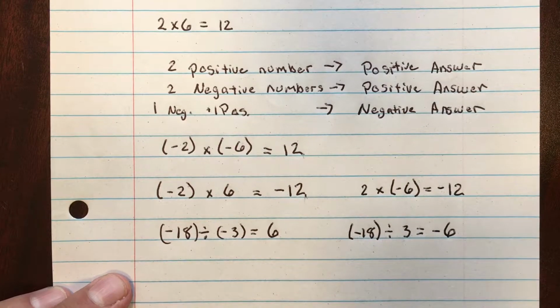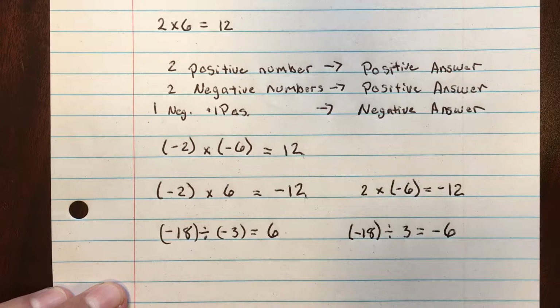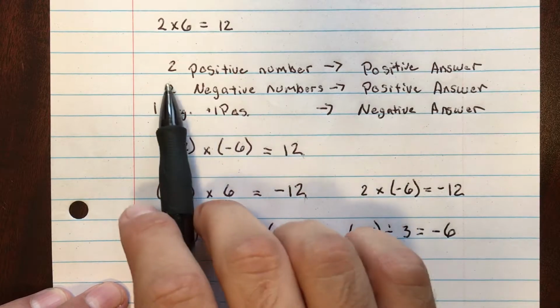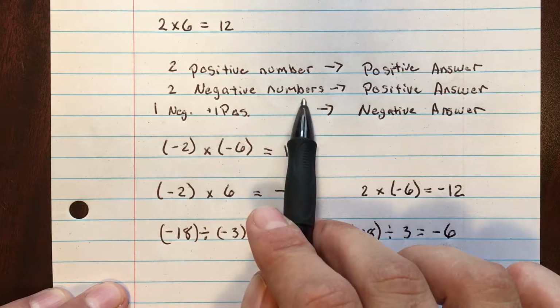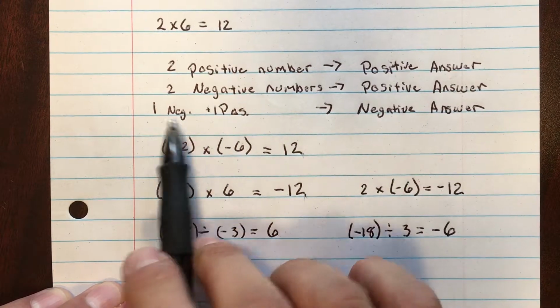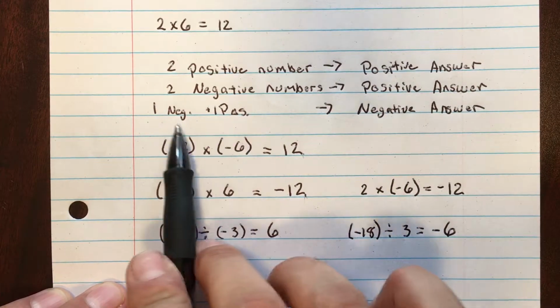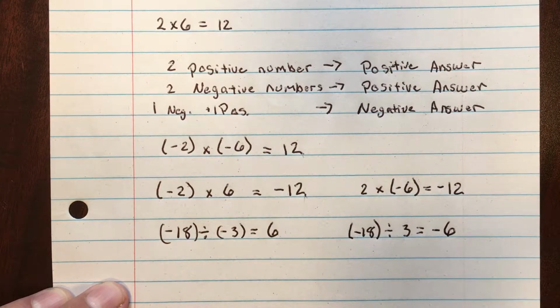So the math doesn't change really. 2 times 6 is always 12. 18 divided by 3 is always 6. It just depends on what signs you're dealing with. If you have 2 positives, it's a positive answer. If you have 2 negatives, it's also a positive answer. If you have 1 of each, 1 negative and 1 positive, it's going to be a negative answer.